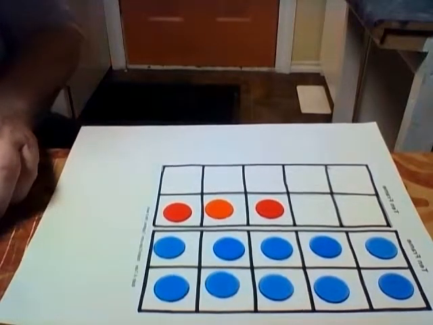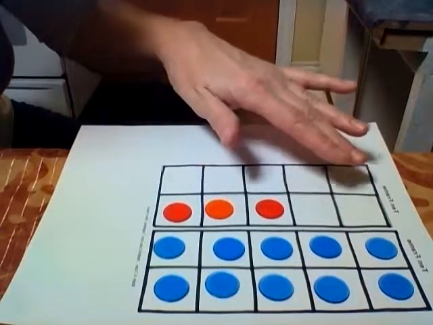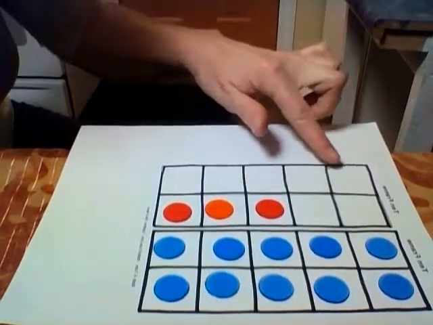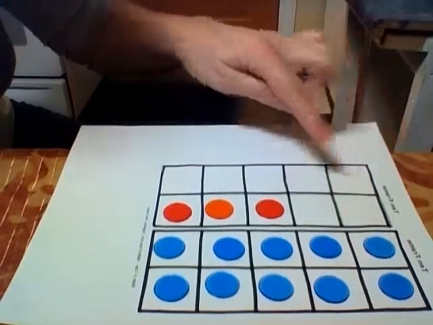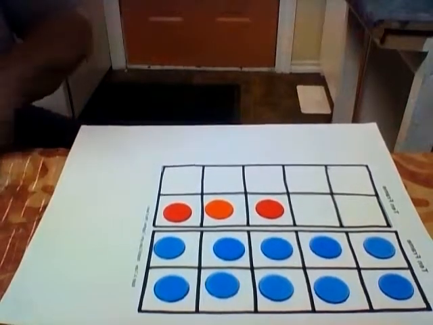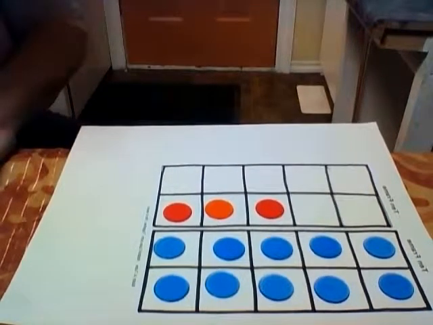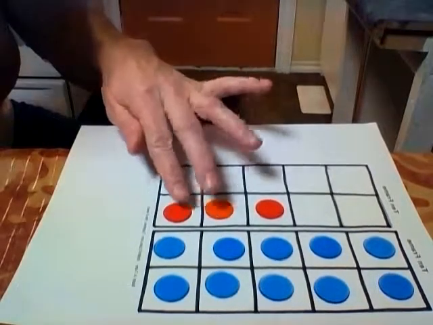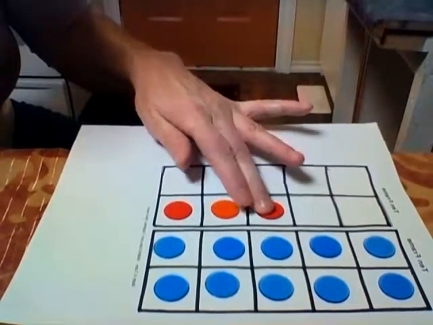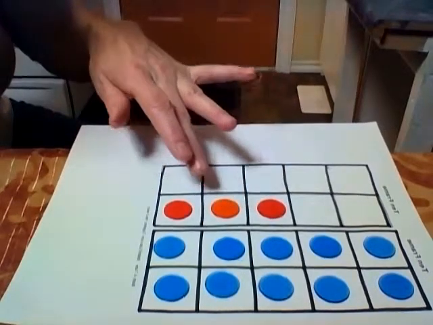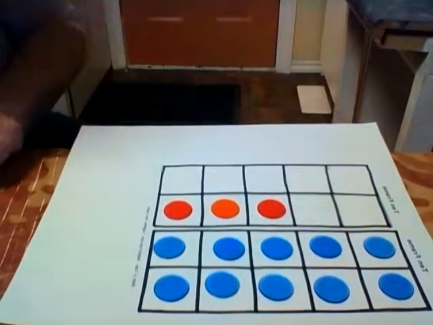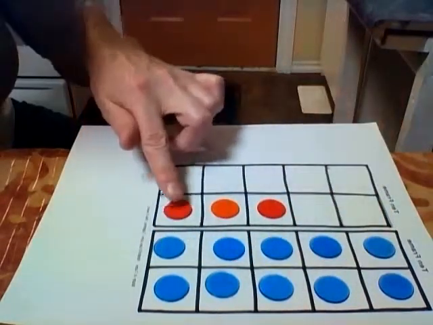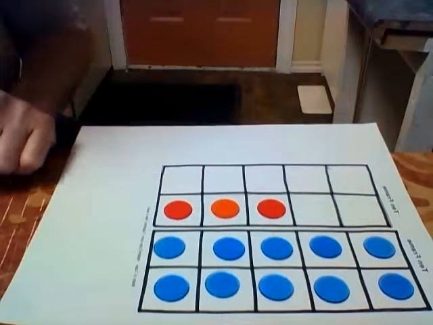When children are using the 10 frame to understand the teen numbers, we are going to emphasize the relationship of these numbers to 10 and to 20. So the activities will be very similar, but done with the teen numbers. Children will also be learning to represent these teen numbers in several ways. First, we will build them on the 10 frames, and we will understand what's happening. For example, this is one group of 10 and 3 ones, and that makes 13.